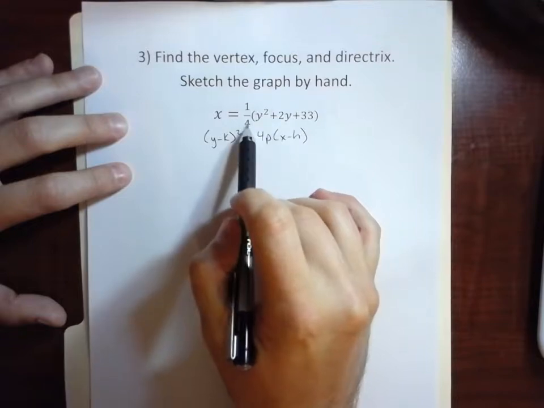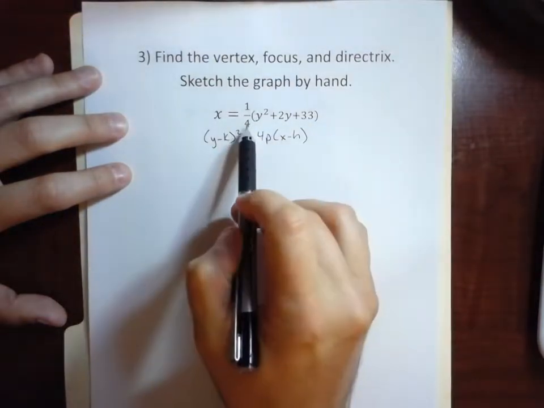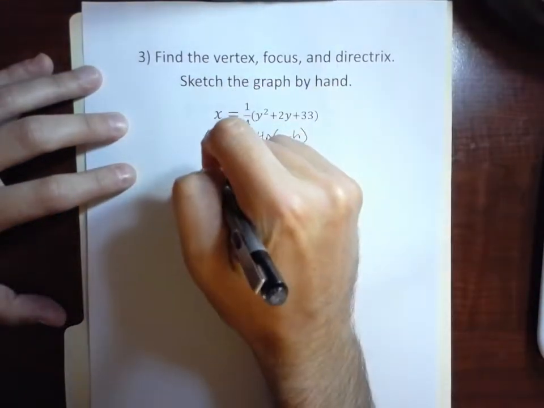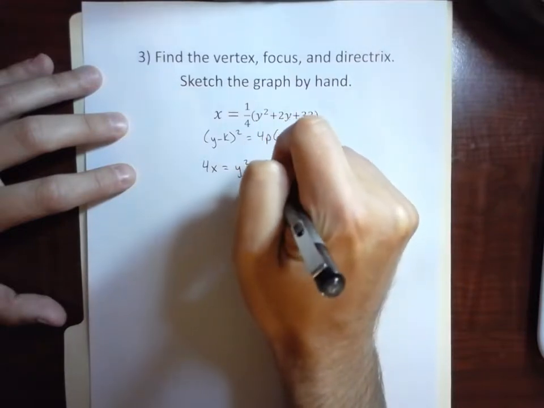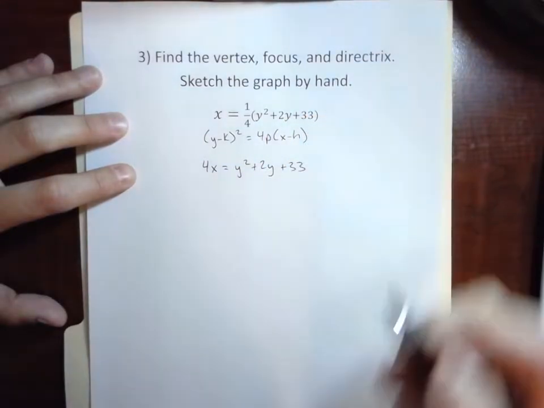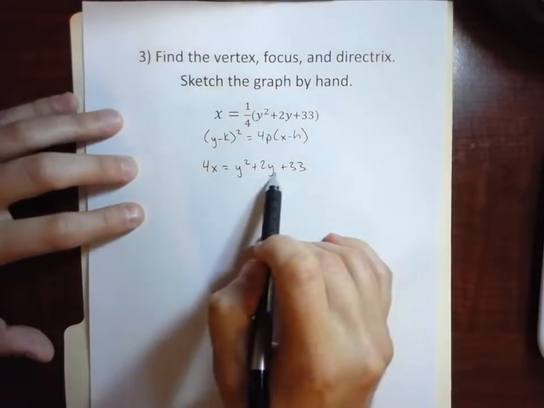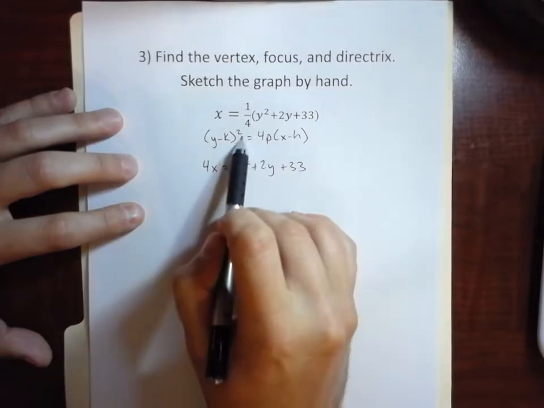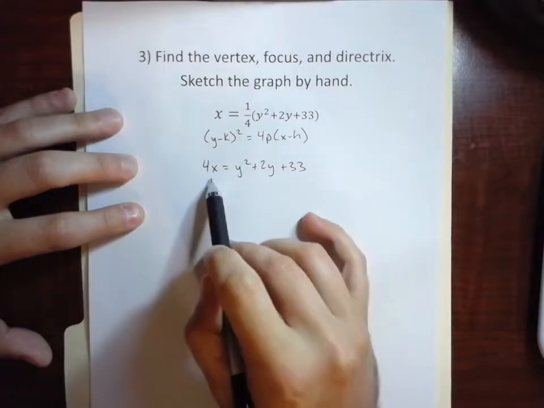So let's multiply 4 by both sides. That's the same as dividing that 1/4 away. So I would have 4x equals y squared plus 2y plus 33. Now this 33, this is not going to factor down nicely and make a nice perfect square like that. So let's subtract that 33 over to the other side.